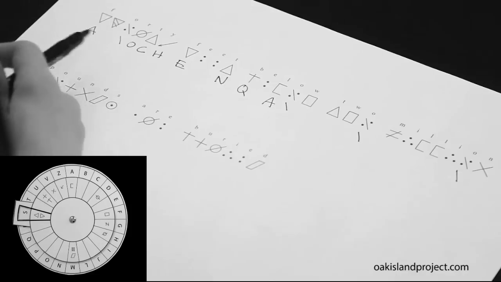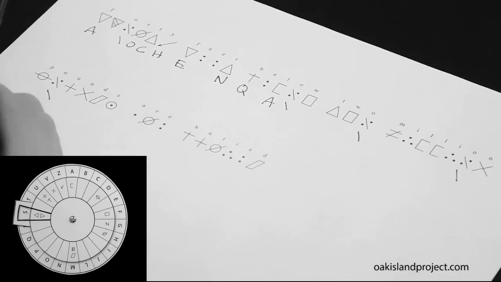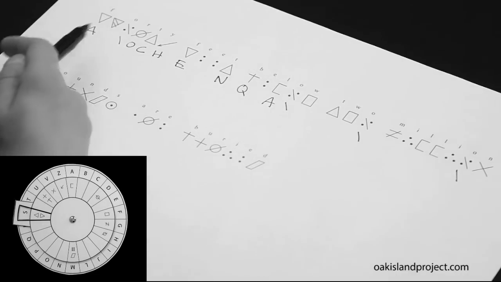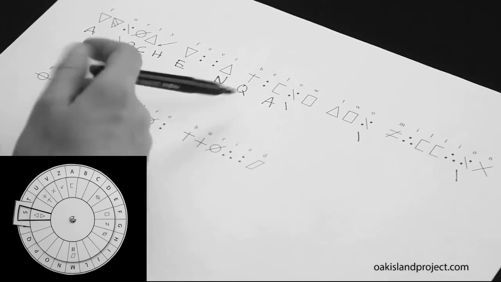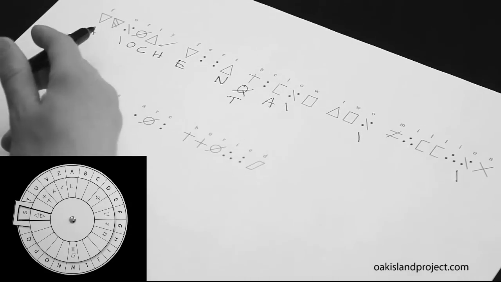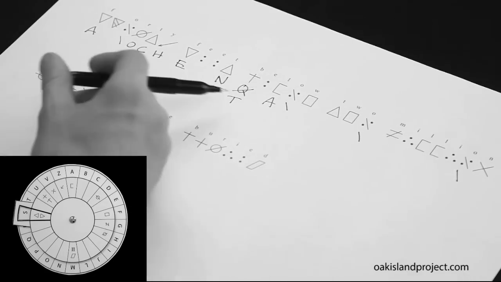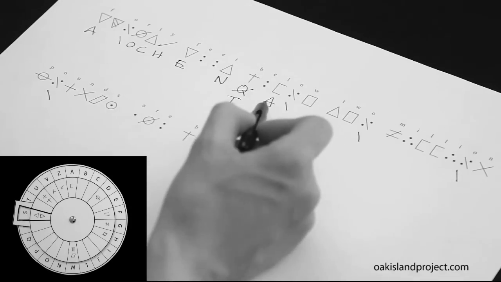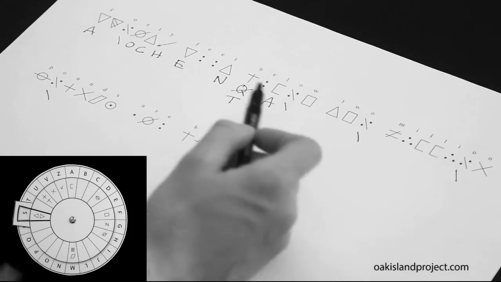So now we have 2 complete words, a or cuenta. It says a or cuenca, but the Q is actually a misspelling, so we should cross that out and write T: a or cuenta, which means at 80. So now we're going to the next word and turn the cipher wheel one step.